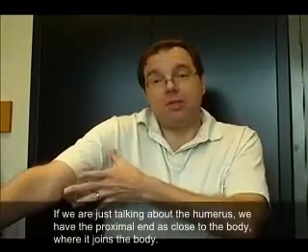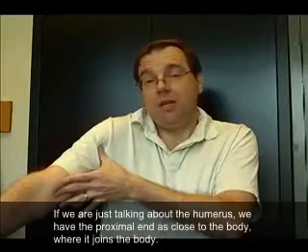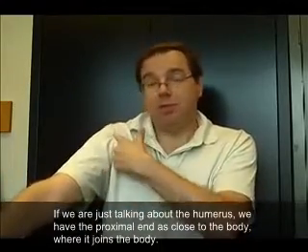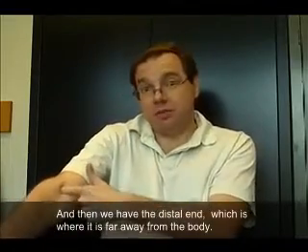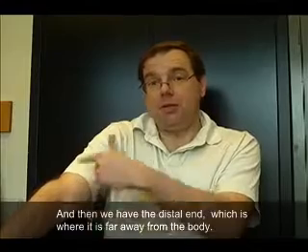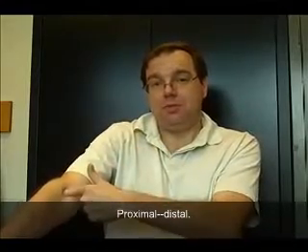If we're just talking about the humerus, we have the proximal end that's close to the body, where it joins the body, and then we have the distal end, which is where it is far away from the body. Proximal, distal.